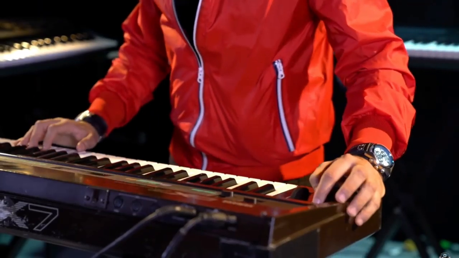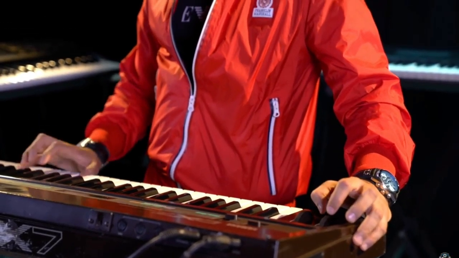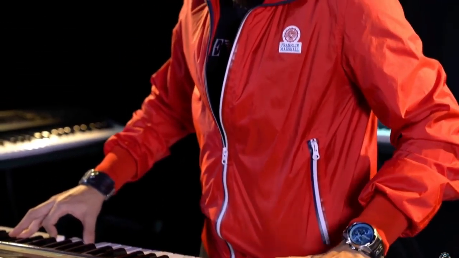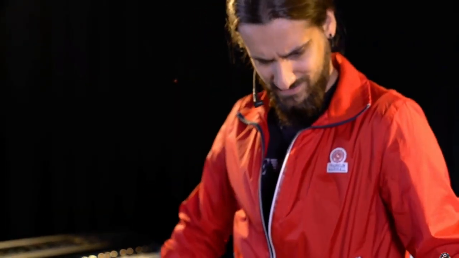Very fluid sound. So this is more like a brass section, I guess. Let's try something else.